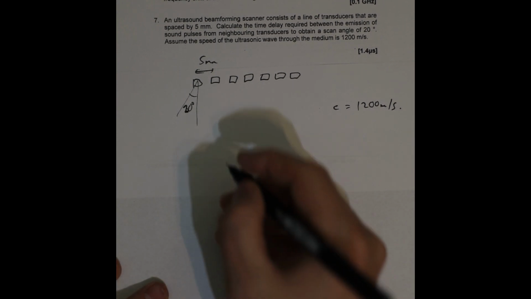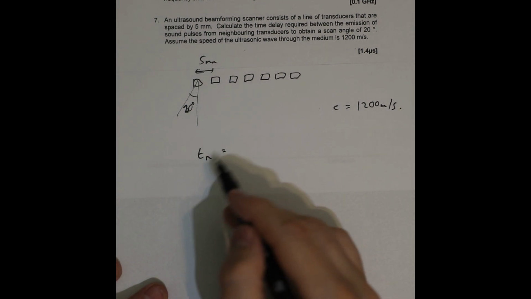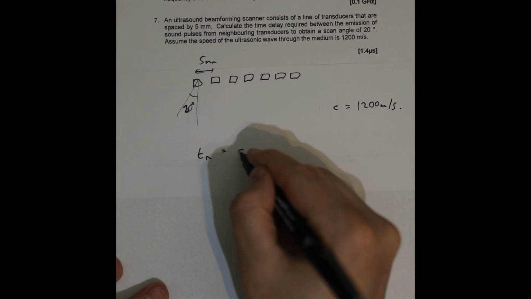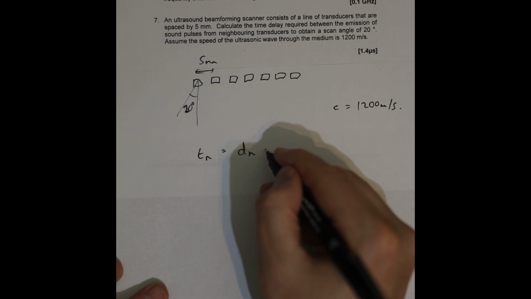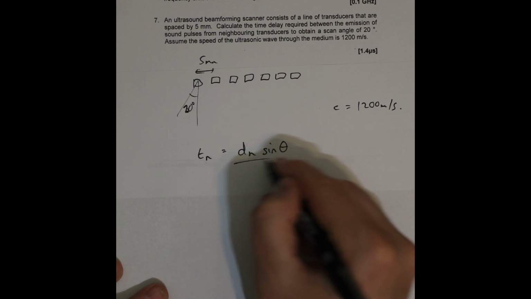So if we go back to our notes, we can see that the equation that determines this was given as Tn, which is the delay time between an emitter and the nth emitter, is equal to dn sine theta divided by the speed of the sound wave. Okay, so this is the time delay required.